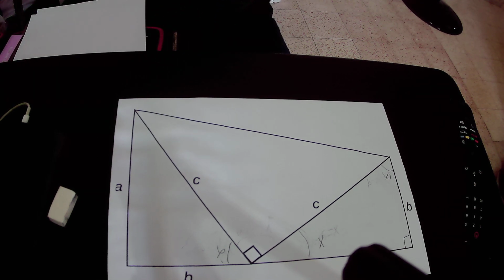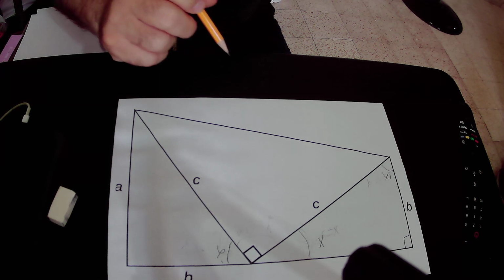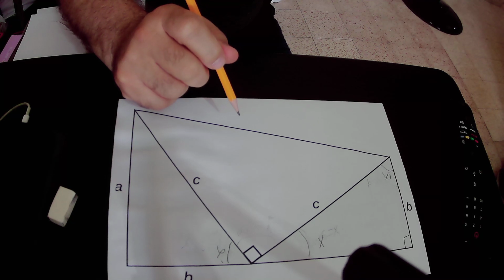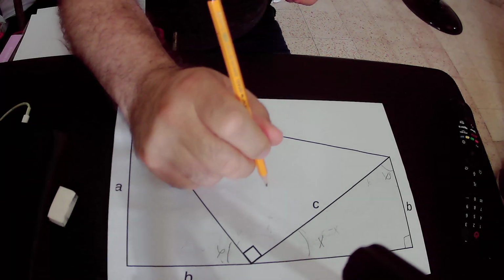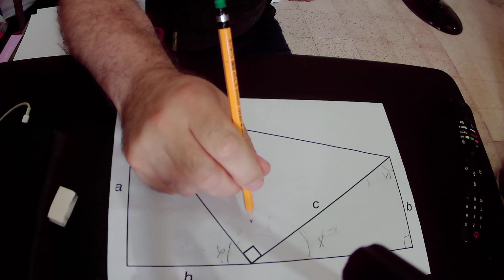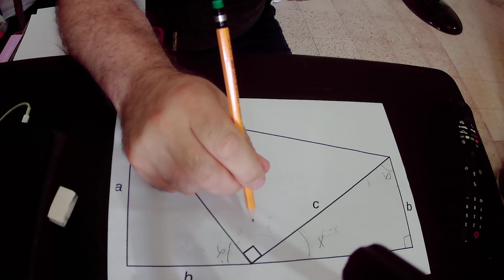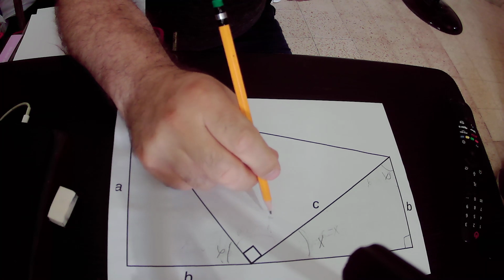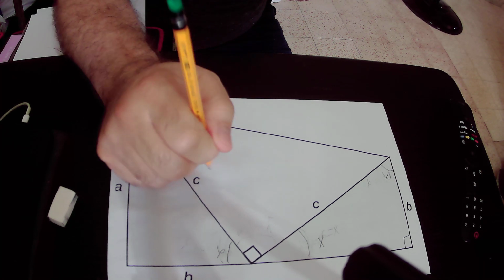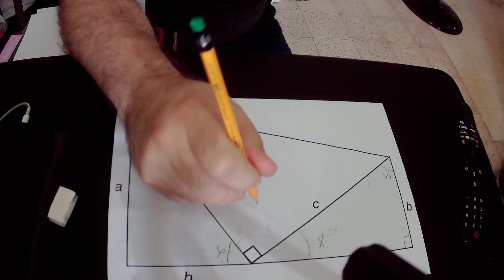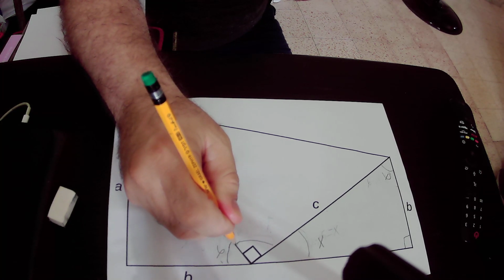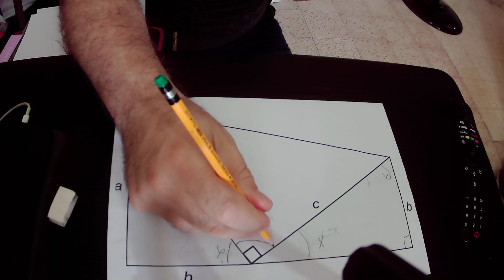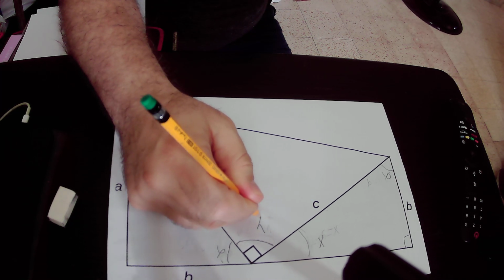And in the middle triangle, we don't know which angle is this angle between side C in the right triangle and side C in the left triangle. So we will label this angle as y. It is an unknown angle.